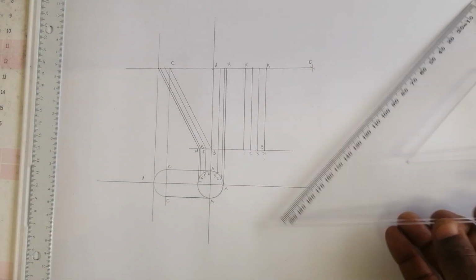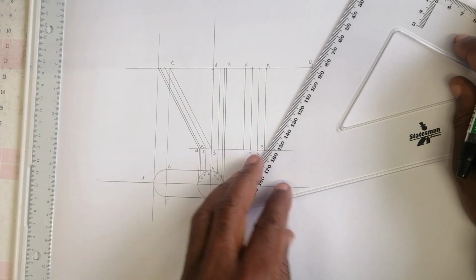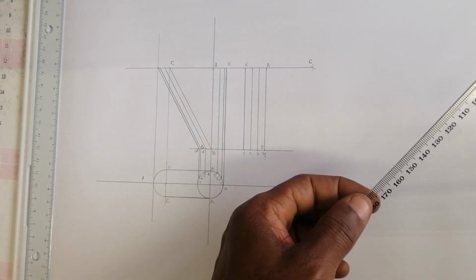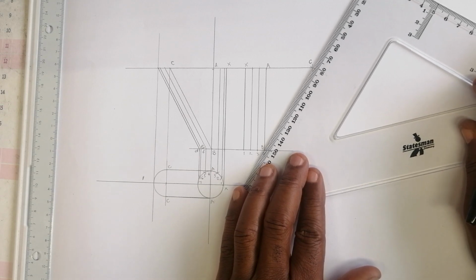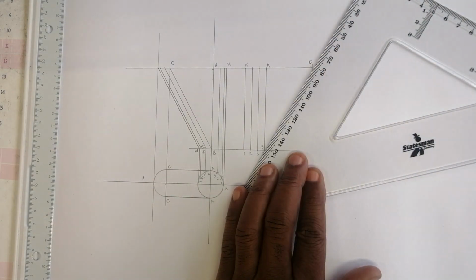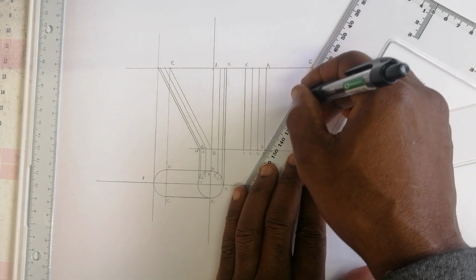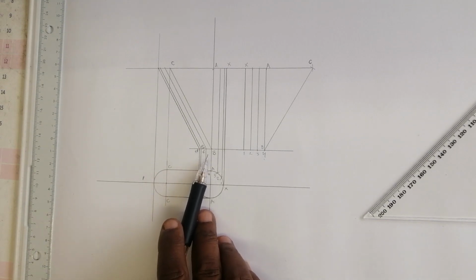We can join. So this is B to C. Now we are going to go with the projection lines from DEF.